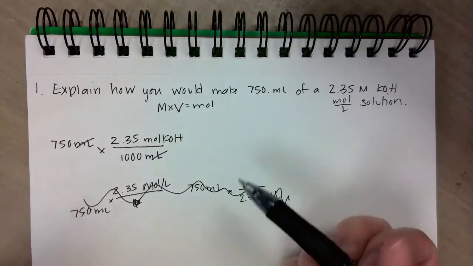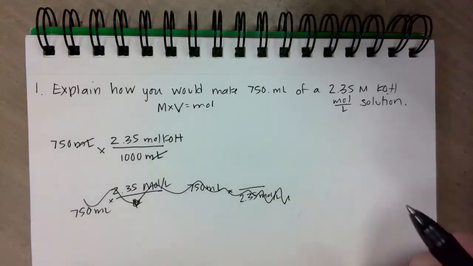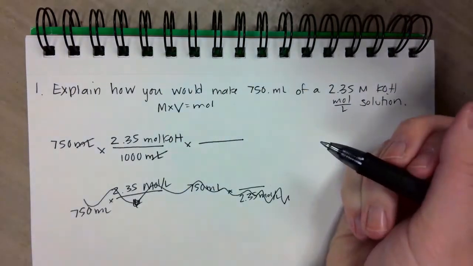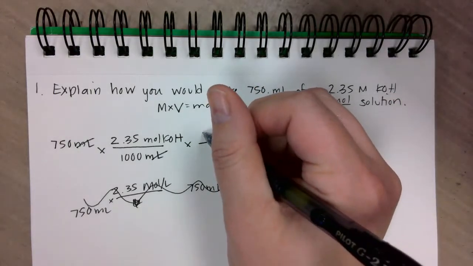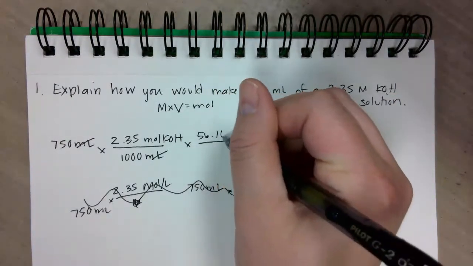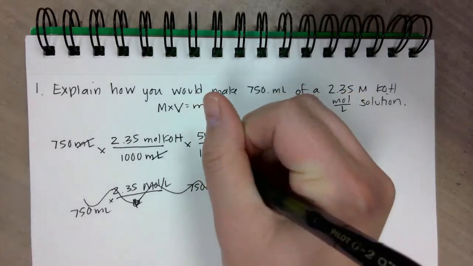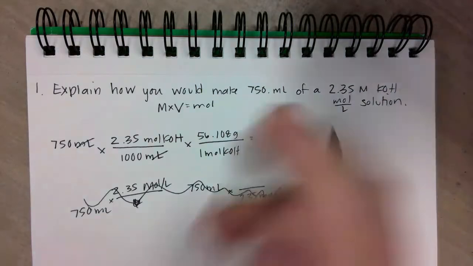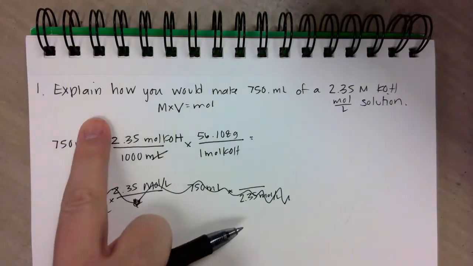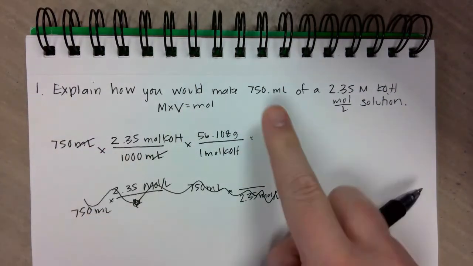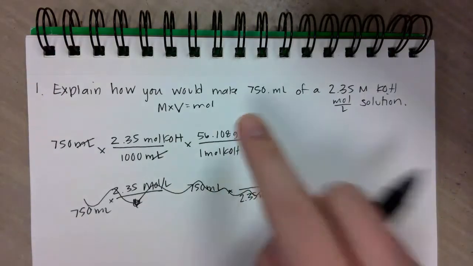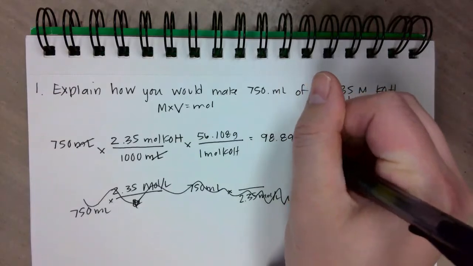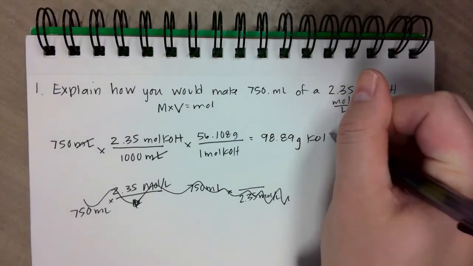Now you could get the moles and then convert them directly to grams, but I'm going to just do it in kind of one fell swoop here. So I'm going to put the molar mass of my KOH, which is 56.108 grams for every 1 mole of KOH. And then I'm going to do my math for that. So 750 times 2.35 divided by 1,000 times 56.108 into my calculator, and I get 98.89 grams of KOH that I need.